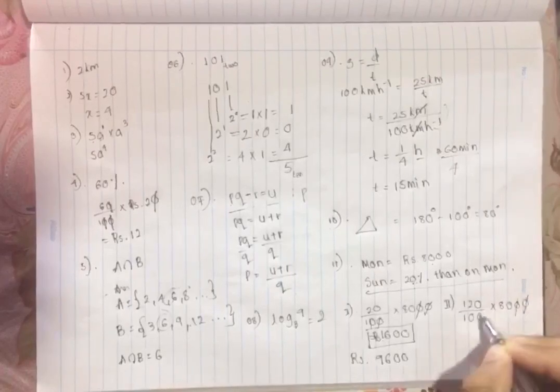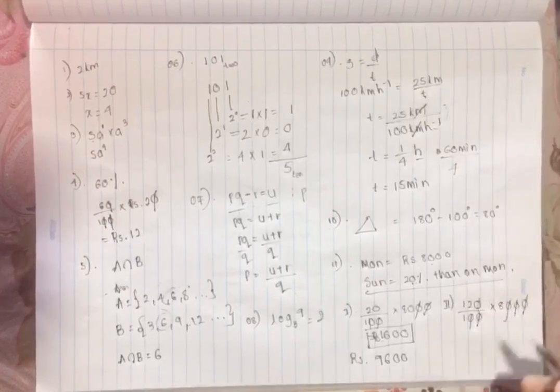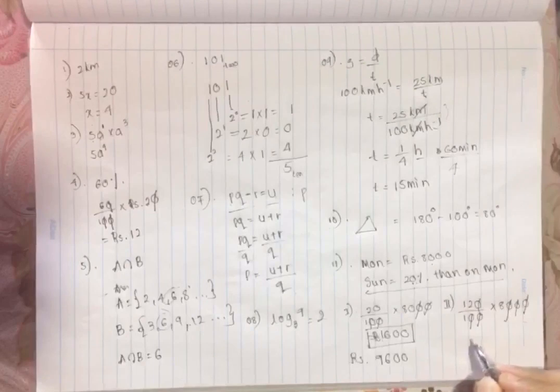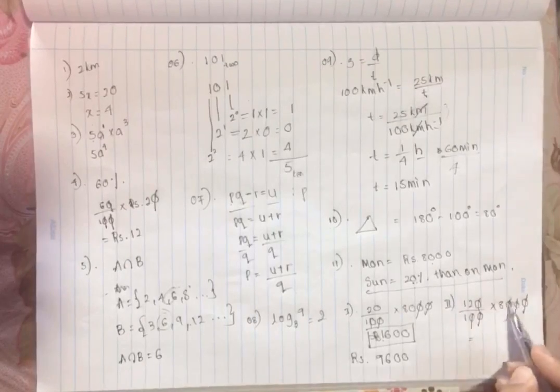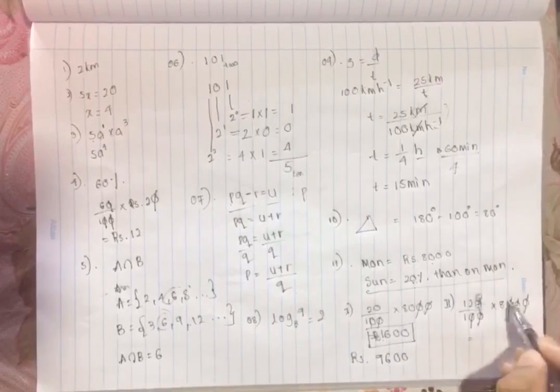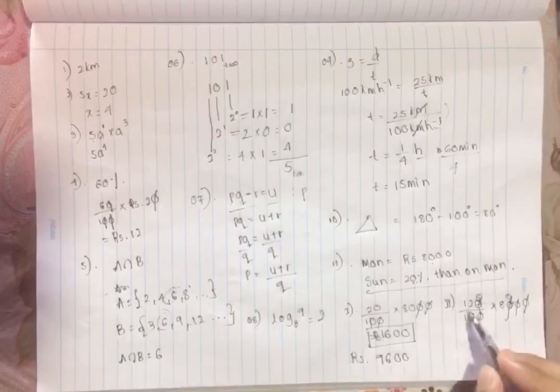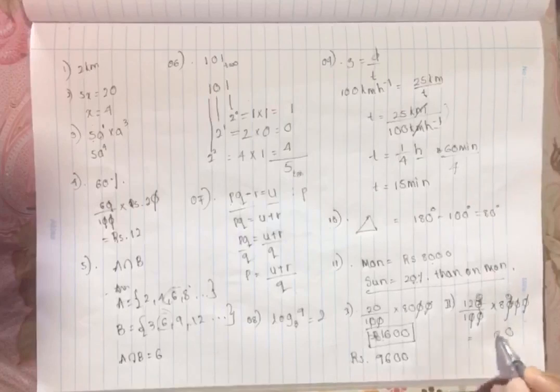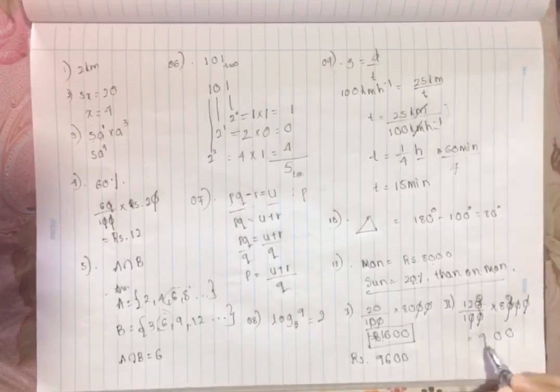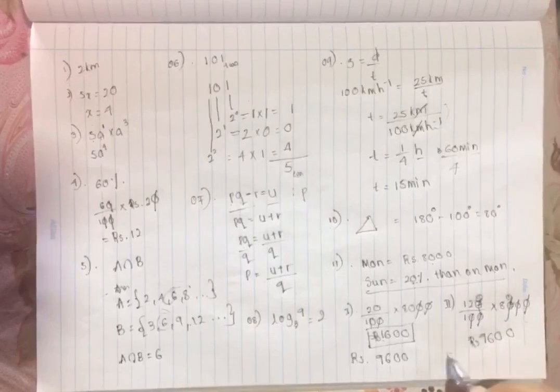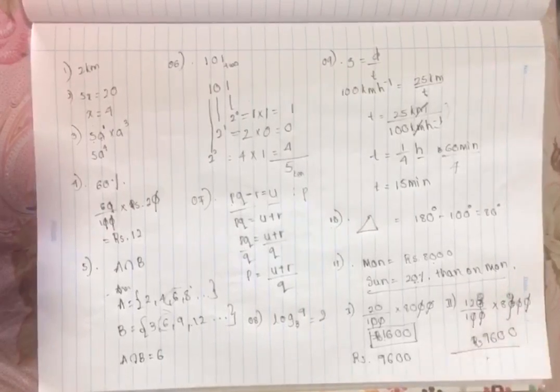So we cut this. How much is that? Did I make a mistake? Sorry. There are 2 zeros. So 2 zeros, and then 12 times 8 is 96. So you get the answer directly.